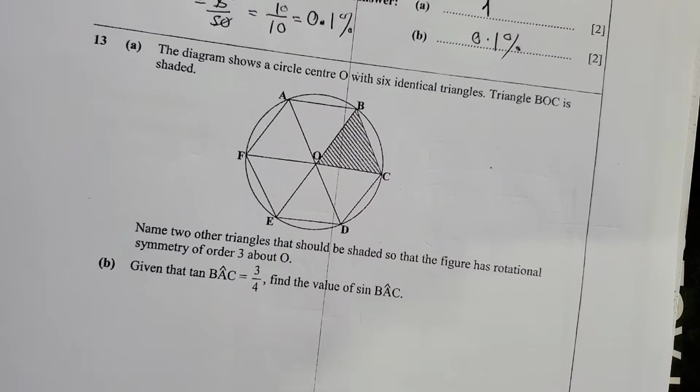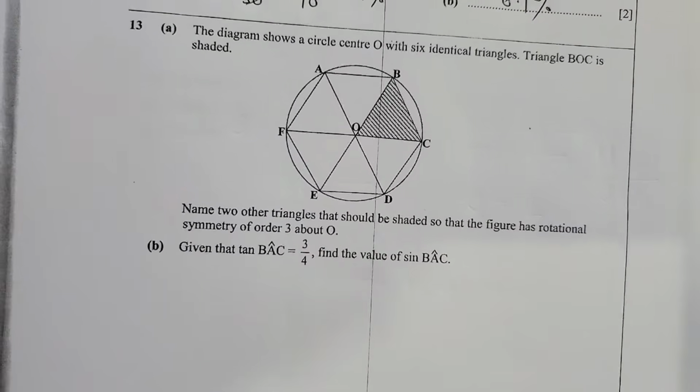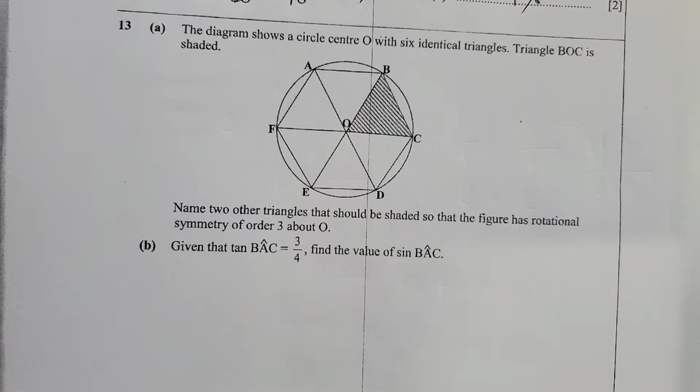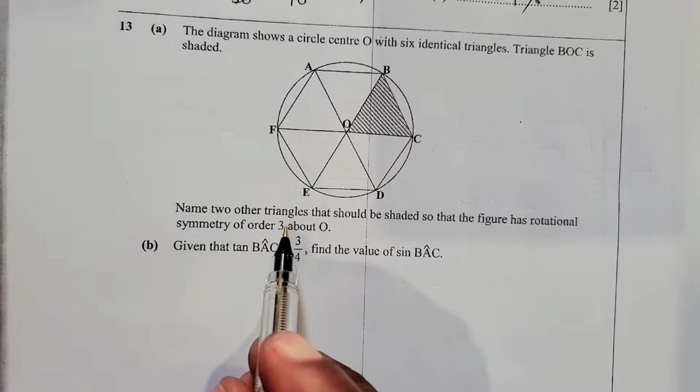Question 13 here. The question says, 13a, the diagram shows a circle center O with 6 identical triangles. BOC is shaded. The question is saying, name 2 other triangles.